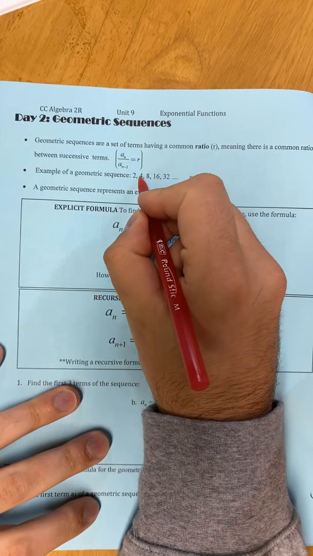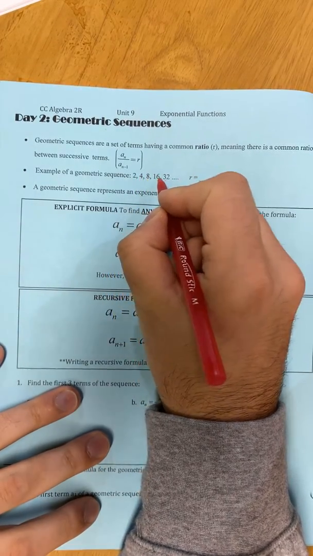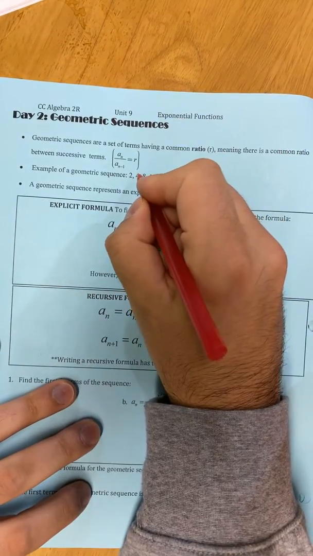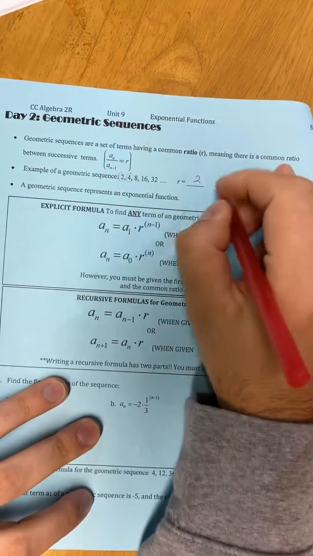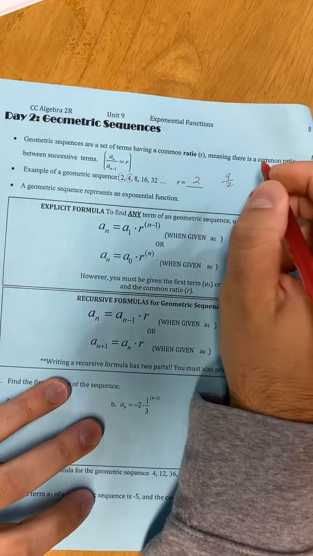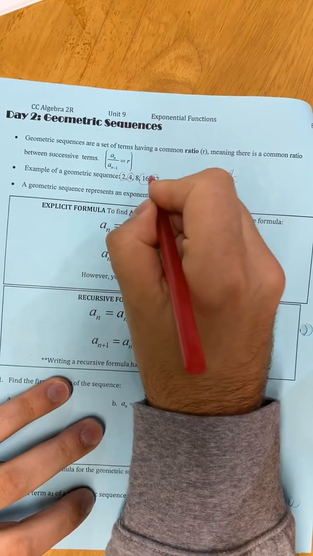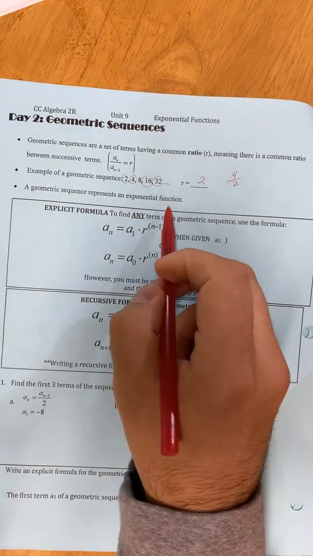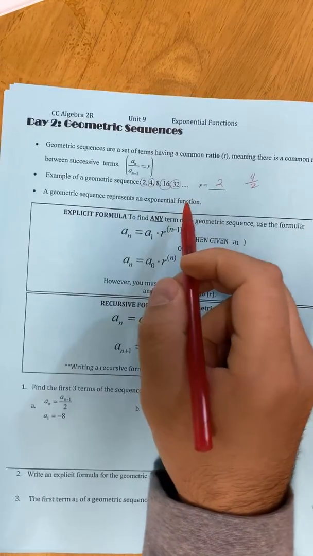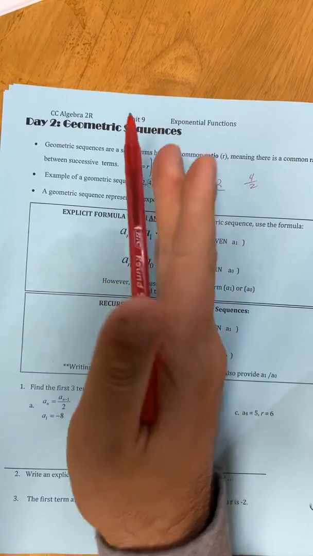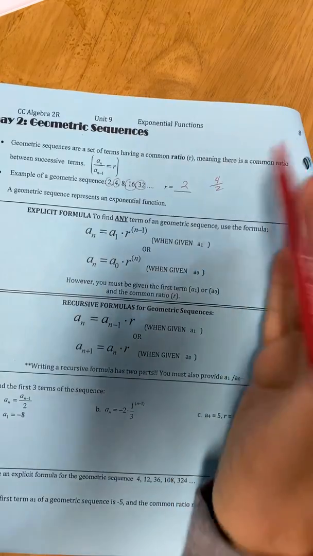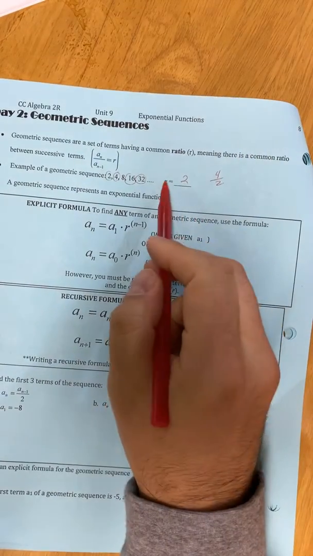So 2 times what is 4, times what is 8, times what is 16? R is 2. So what I do is I just do this term divided by that term, and I get 2. Or you can do this term divided by that term, you still get 2. So it's more of an exponential function, kind of like the coronavirus. 2 people have it, and then 4 people have it, and then 8 people have it, and then 16. But that's whatever the R is.